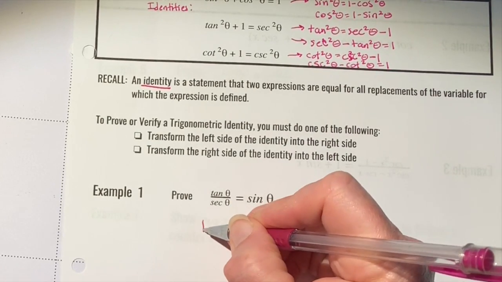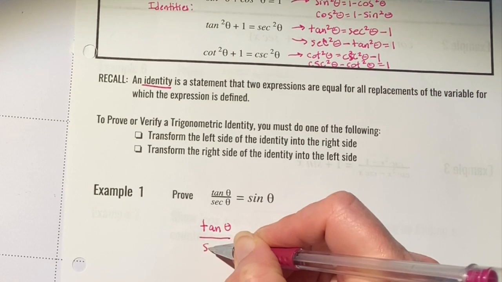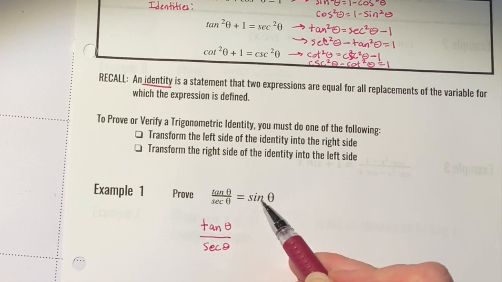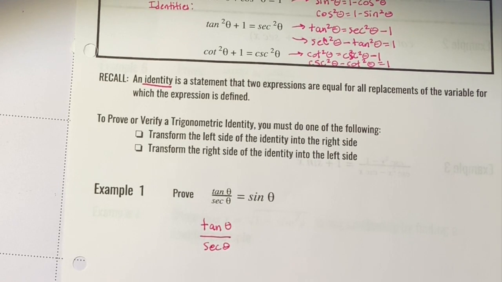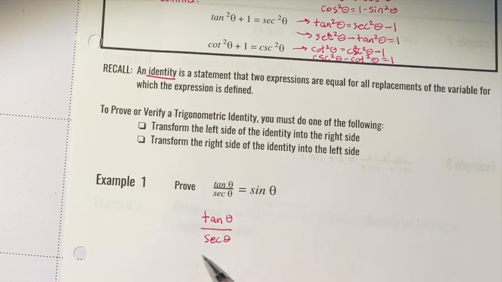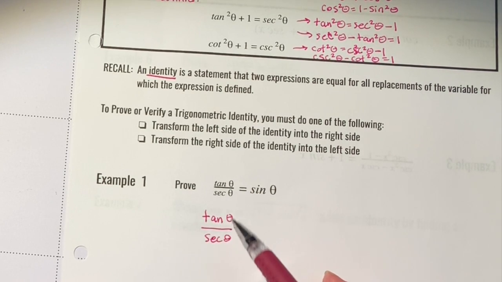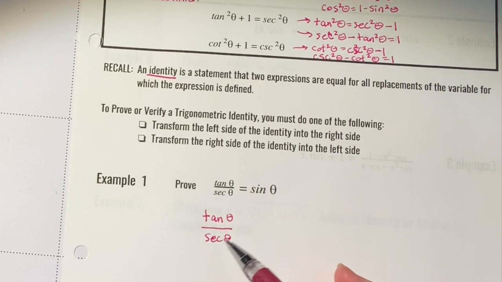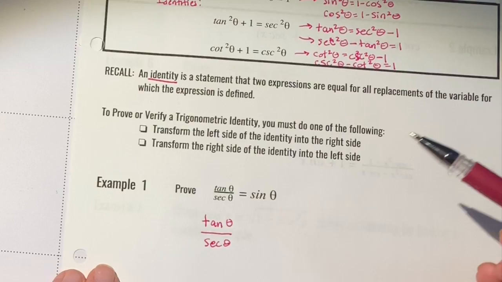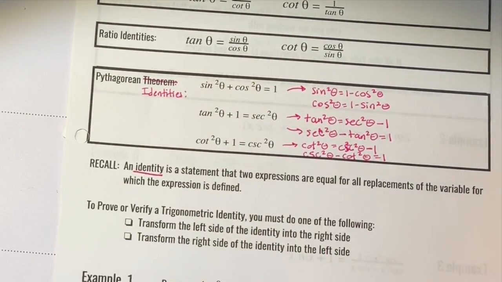So I'm going to start with the most complicated side, which would be tangent theta over secant theta. All right, and so I have to show that this is equivalent to sine. So one strategy that often works, if it doesn't involve sines and cosines already, and that's obviously where we want to get to, is to try to change these into sines and cosines. For example, there is a path from tangent to sine and cosine through the ratio identities here. Tangent is sine over cosine. So let me start with that.